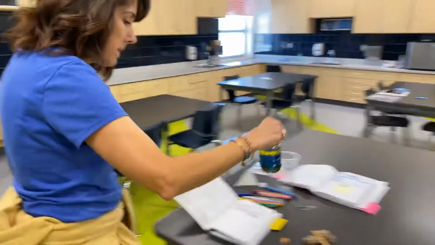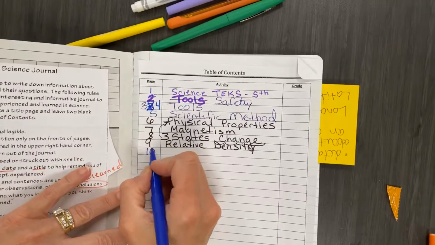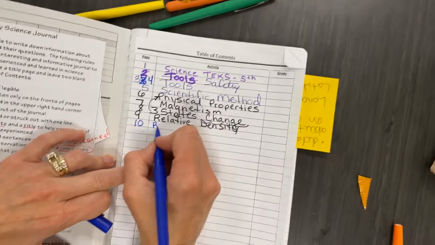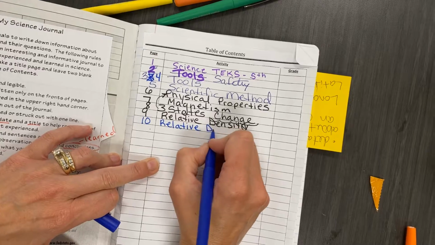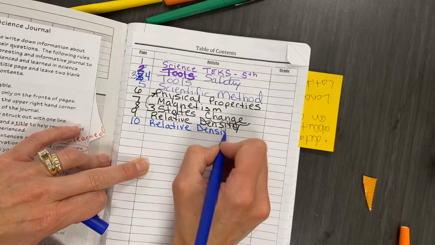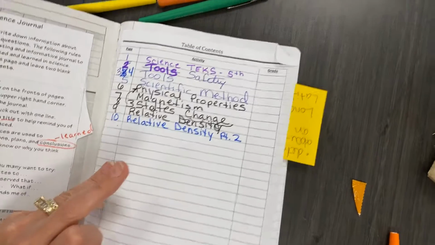Okay. So in your journal, we are now on page 10. And this is relative density, part 2. It's a sequel.